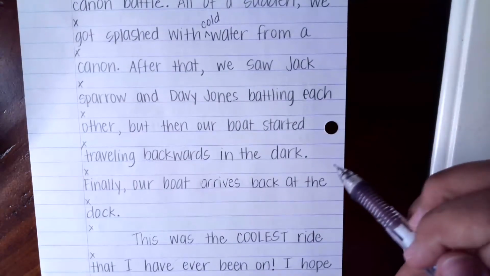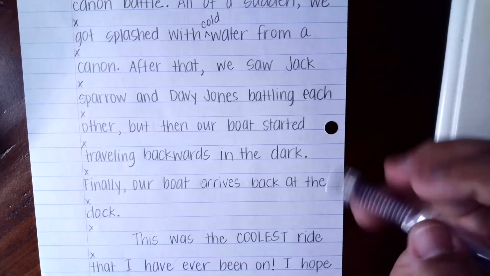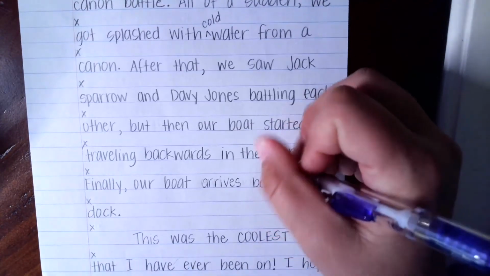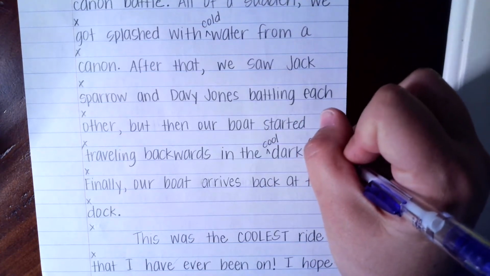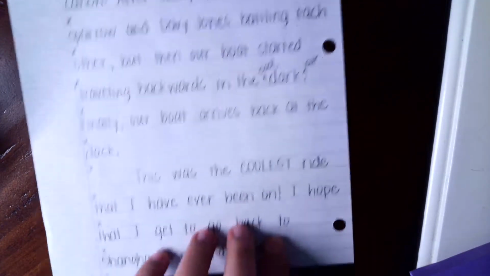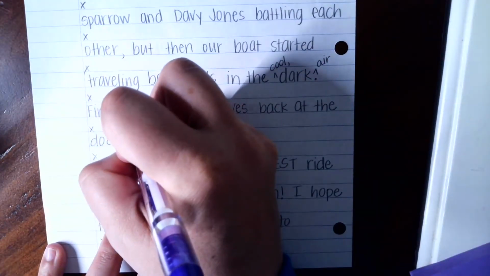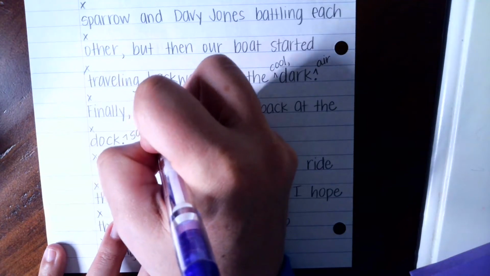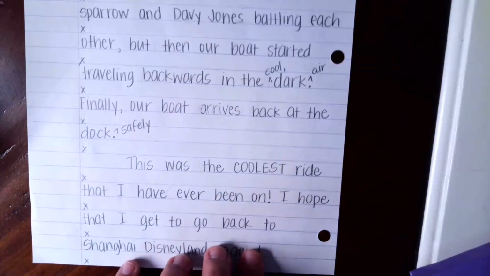We saw Davy Jones and Jack Sparrow battling, and then our boat started traveling back in the dark. I'm going to add right here, cool, dark air, because I just remember it being cold in there and dark and you couldn't see anything and it kind of felt like there was a breeze, okay? And maybe I'll add at the end, after dock, safely. And of course, you know it's a ride, so you're going to arrive safely, but that tells us that maybe I was a little scared.